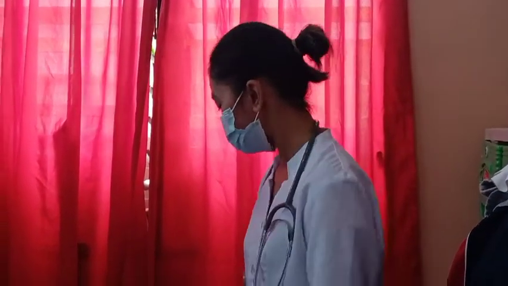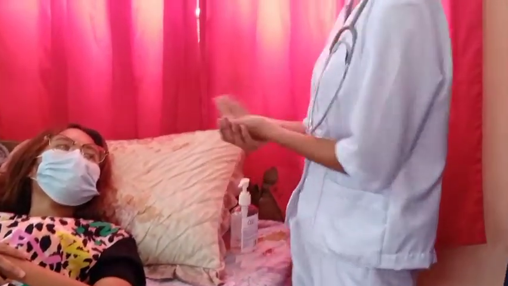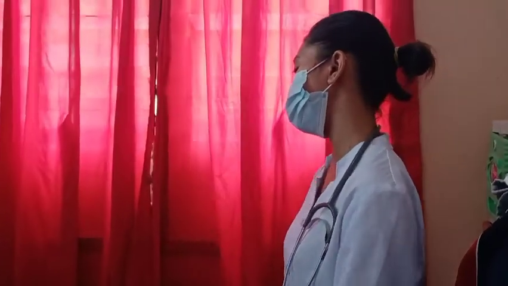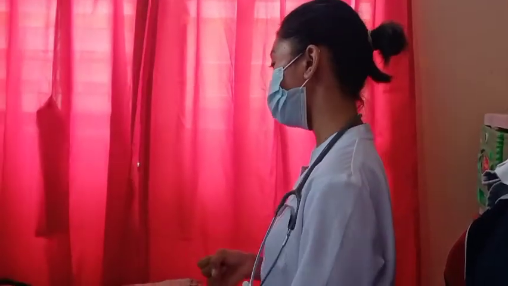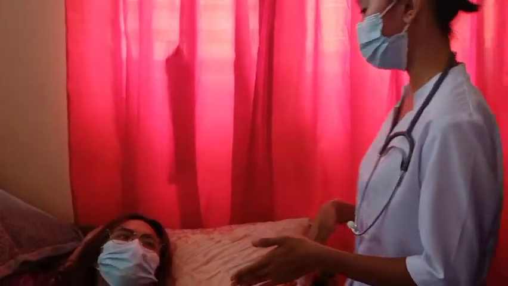Next thing is I will sanitize my hands to prevent the spread of infection. And then I am going to identify and explain the procedure to the patient for better cooperation. So, ma'am, I am going to assess your abdomen. So, I am going to inspect, auscultate, percuss, and palpate your abdomen.